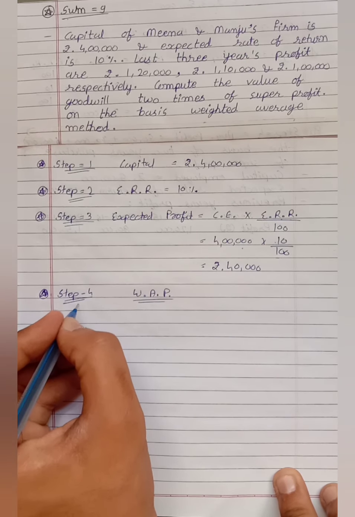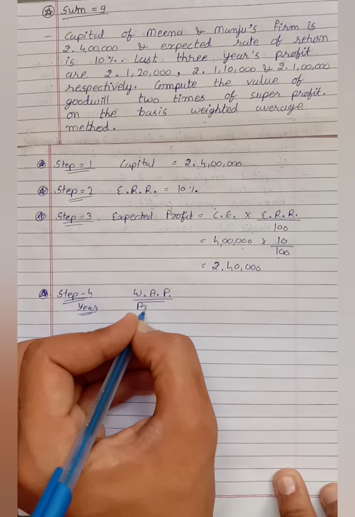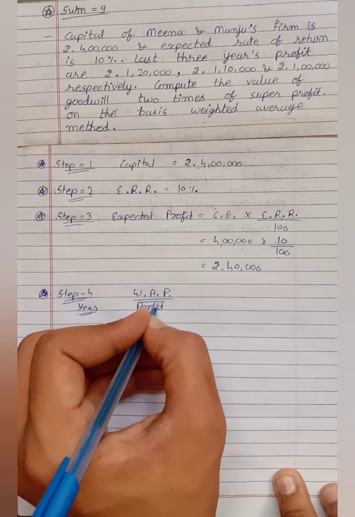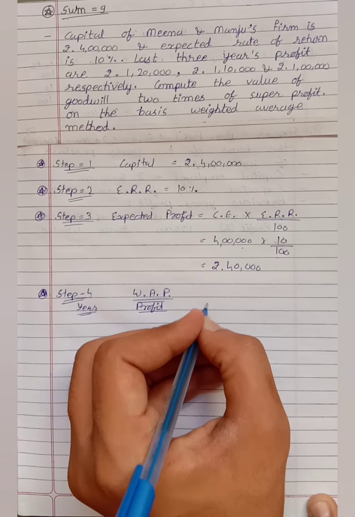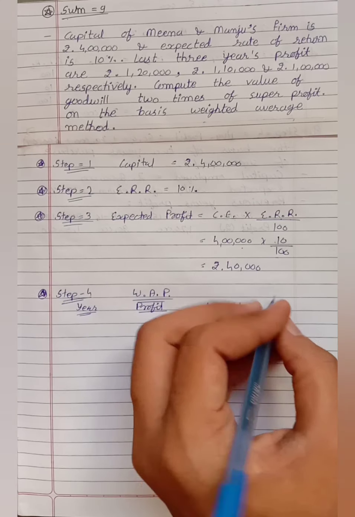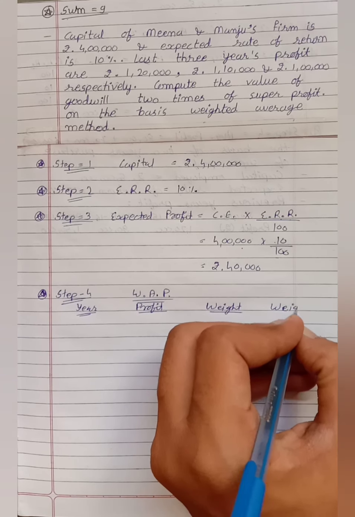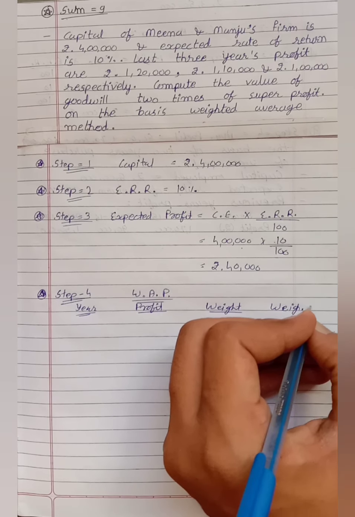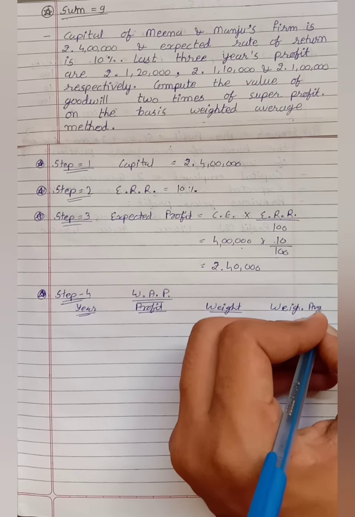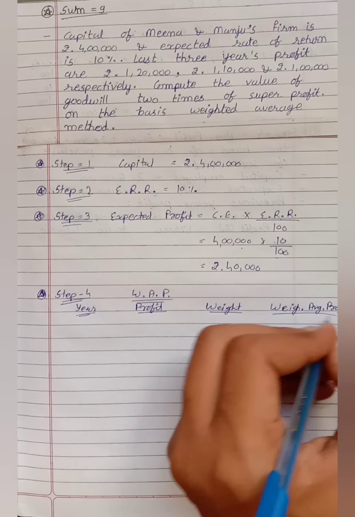So here we mention the year. Second column is profit. Third column is weight. Fourth column is weightage average profit. Clear? Fourth column हमारा क्या होगा?